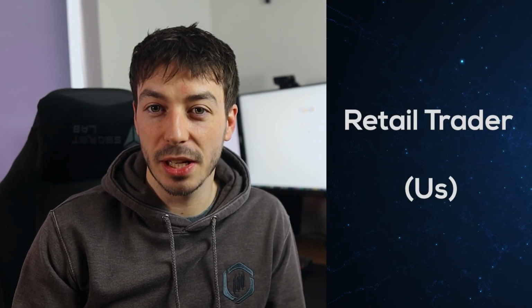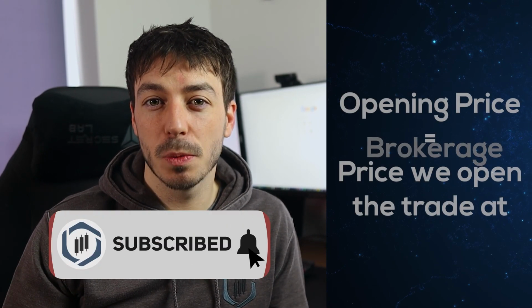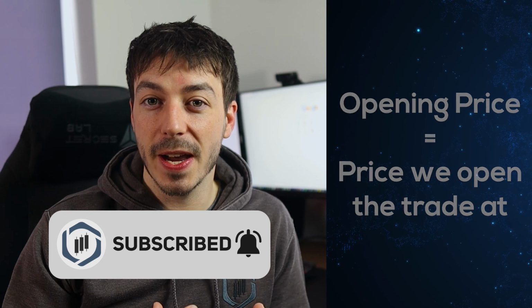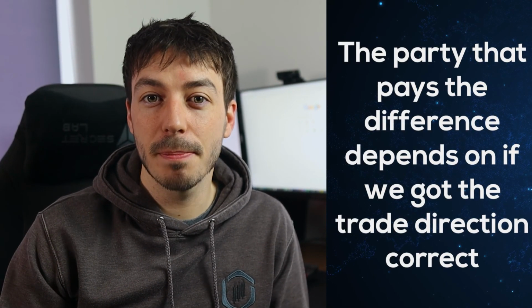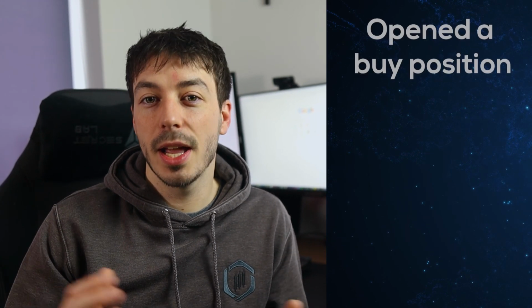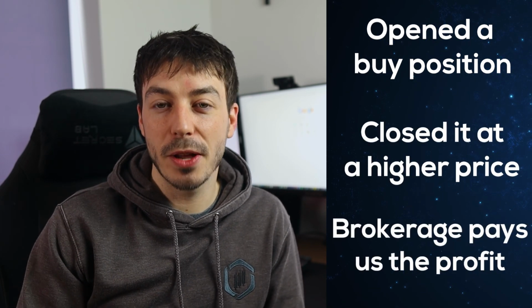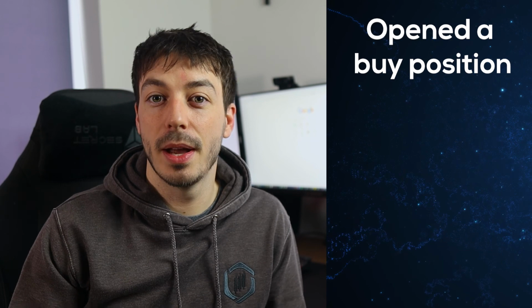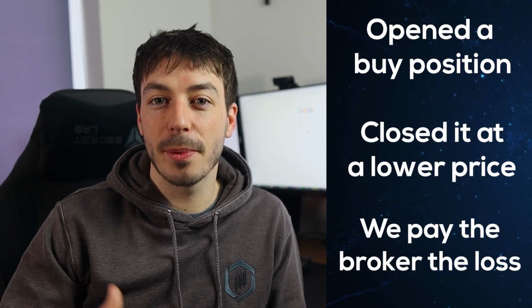Obviously, in our case, this agreement is usually between a retail trader, us, and a brokerage. The opening price would be the price that we open our trade at, and the closing price would be the price that we close our trade at. The party that pays the difference depends on whether we got the trade direction correct. If we bought a market and then closed it at a higher price, the brokerage would pay us the difference, the profit. However, if we closed it at a lower price, we would pay the difference from our trading account. This would be a loss.